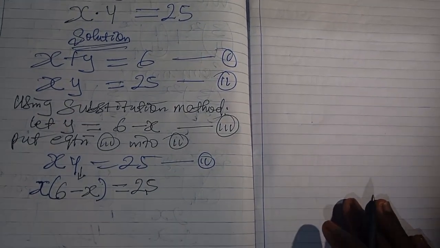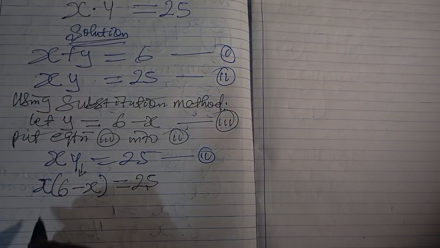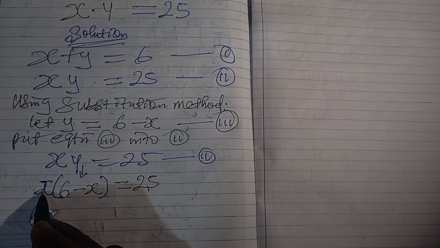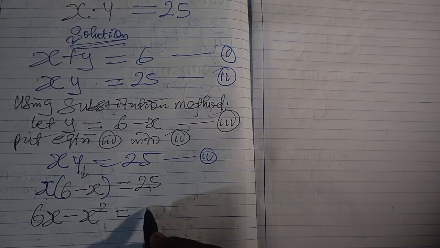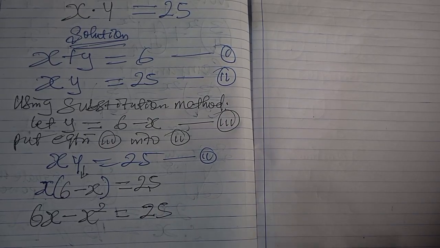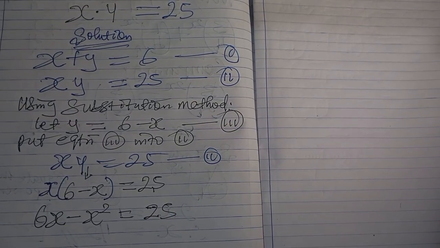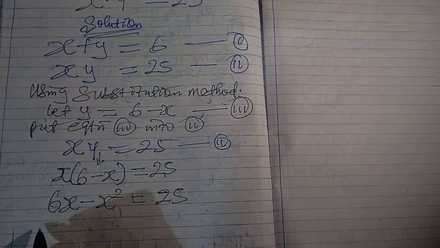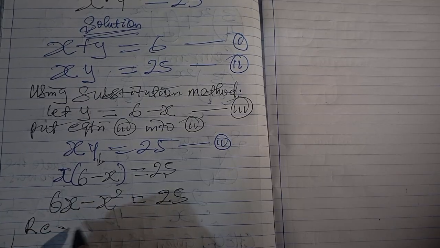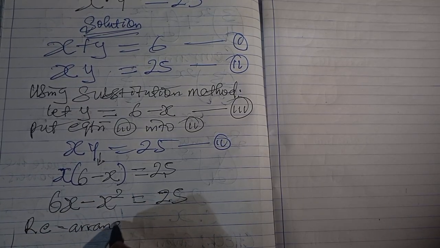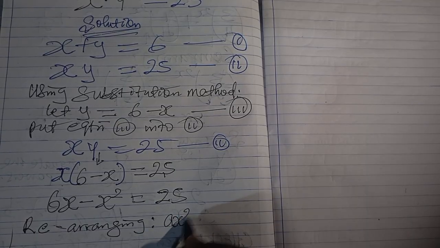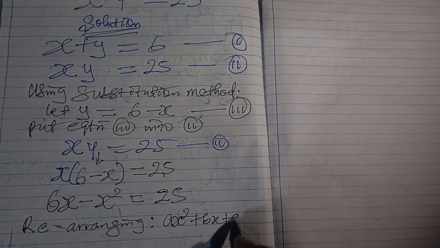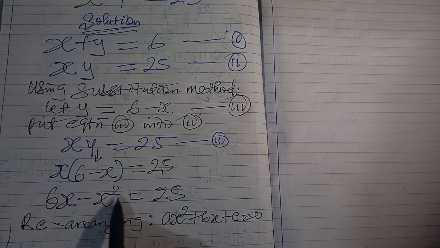Let's open the bracket. x times x is 6x. x multiplied by minus x is minus x squared equals 25. Good. Now rearranging so that we can have something like ax squared plus bx plus c equals 0, because already the highest degree of x here is 2.